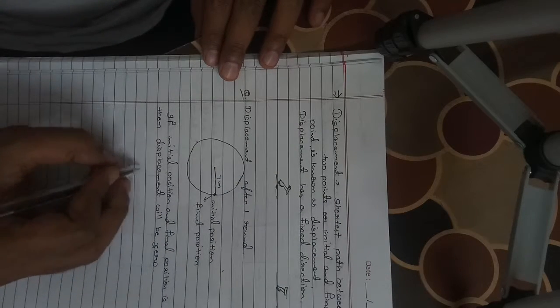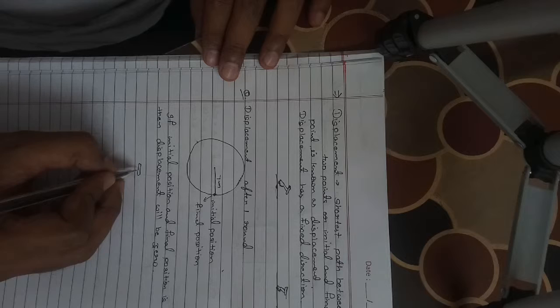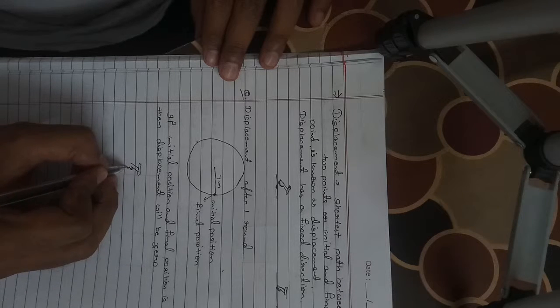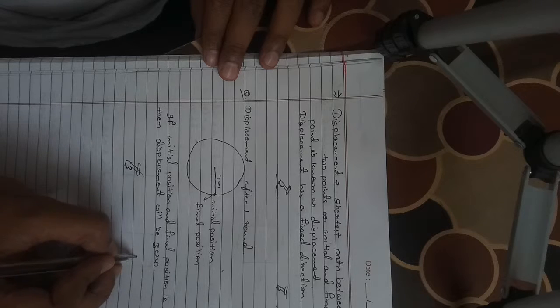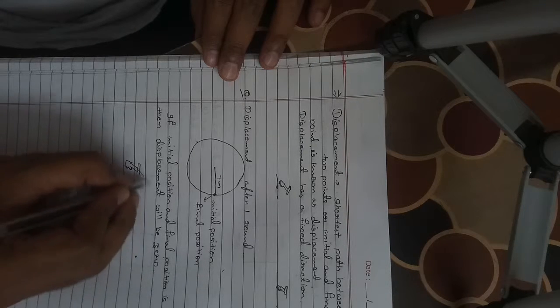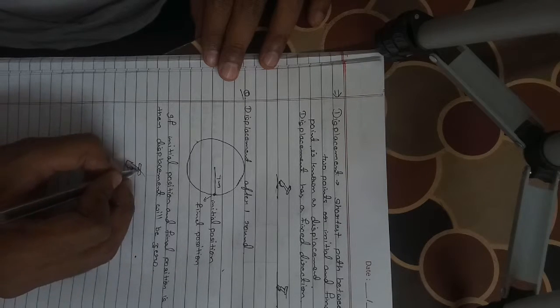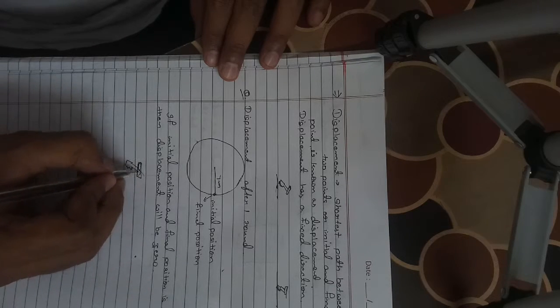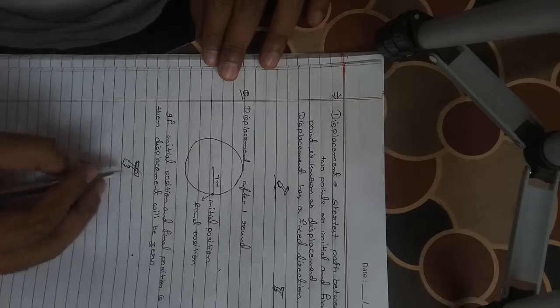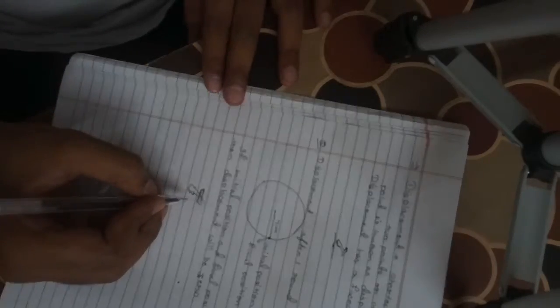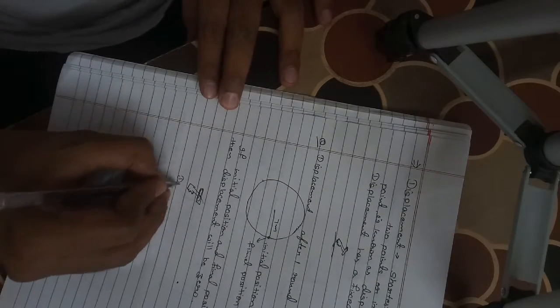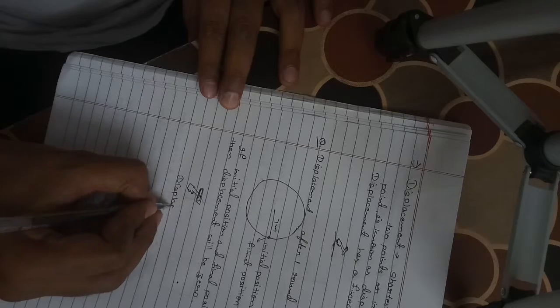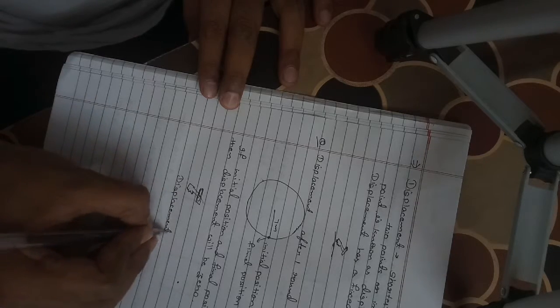Like if I have taken the key from this point and I have moved it there, and then I put the key again at the same position, so is the key displaced? No, the key has not displaced. So total displacement in this case is 0.